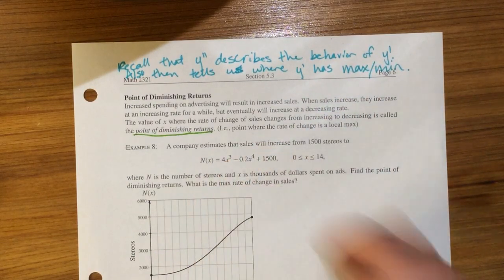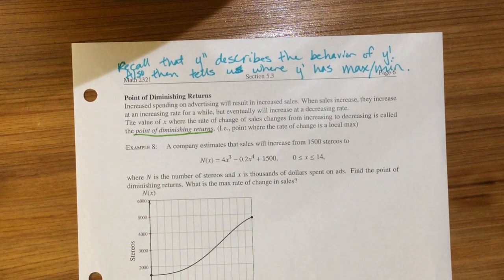So here's the actual question. A company estimates that sales will increase from 1,500 stereos to n of x equaling 4x cubed minus 0.2x to the fourth plus 1,500, where x is between 0 and 14 inclusive. Where n is the number of stereos and x is thousands of dollars spent on ads. Find the point of diminishing returns. What is the max rate of change in sales?